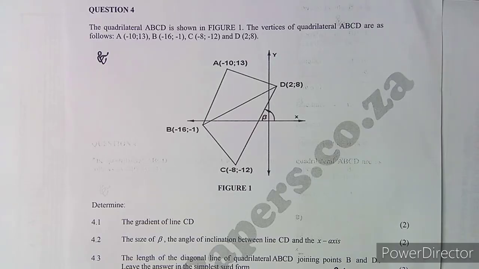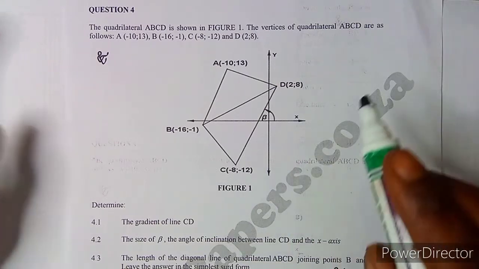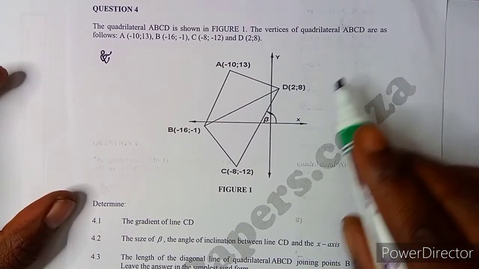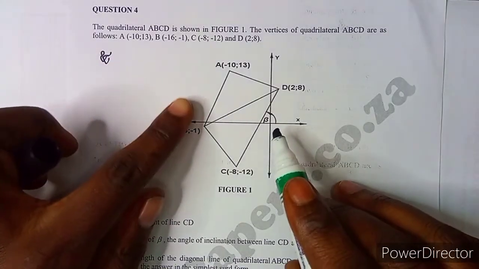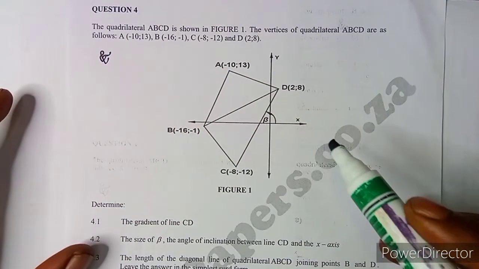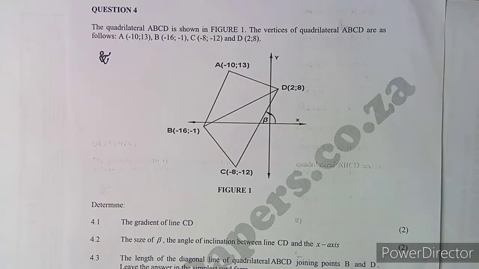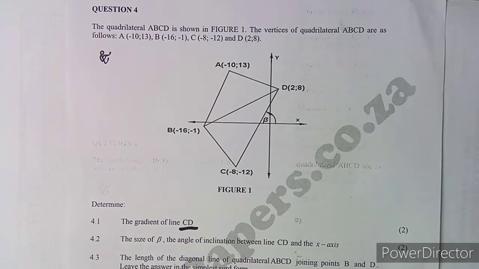So we have the diagram there, which is a quadrilateral ABCD shown in figure 1. The vertices of the quadrilateral ABCD are given, and these are as follows. These are the points on the quadrilateral, and we are also given the angle beta on the quadrilateral. I think that's the information that we have. The first question is to calculate the gradient of line CD.